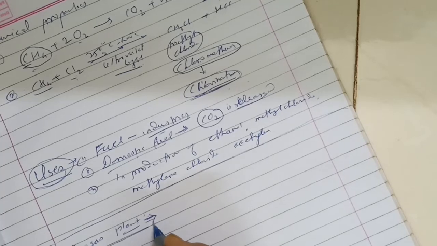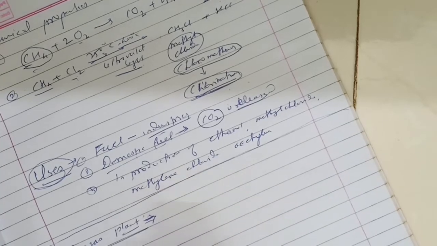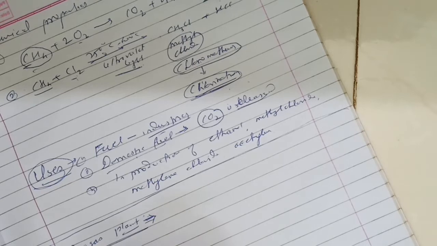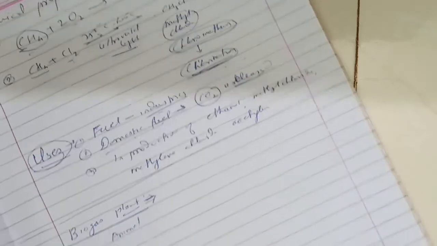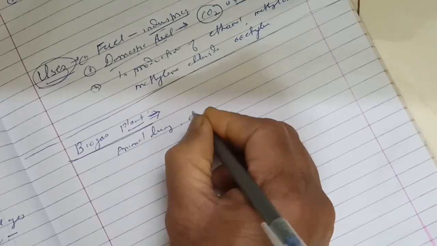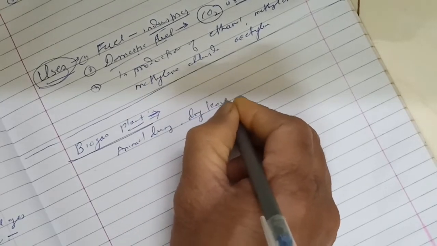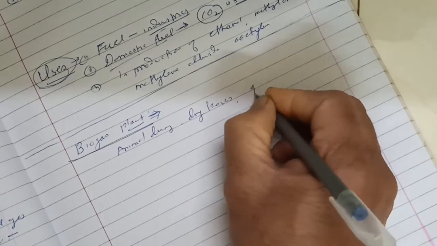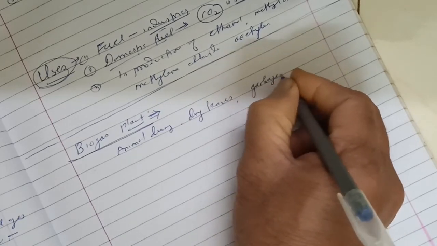In a biogas plant, animal dung, dry leaves, and garbage, wet garbage, are decomposed.